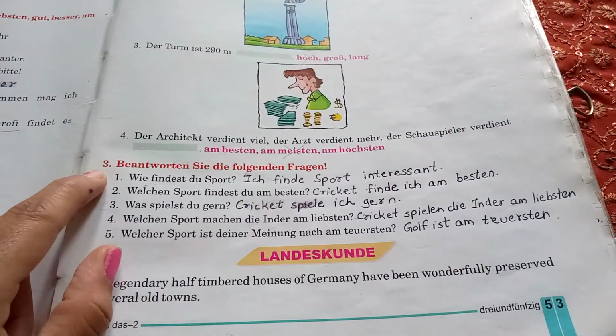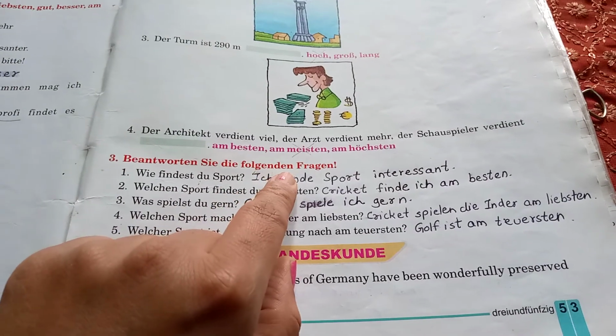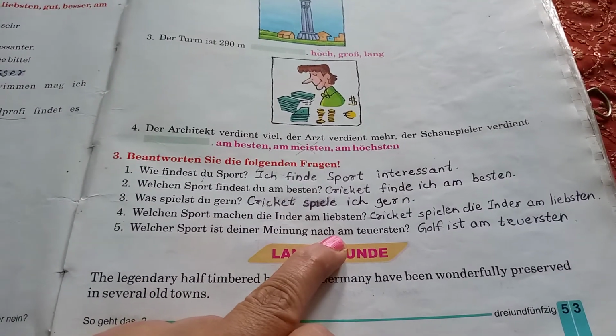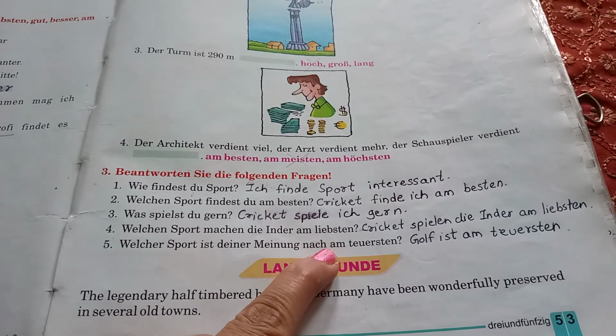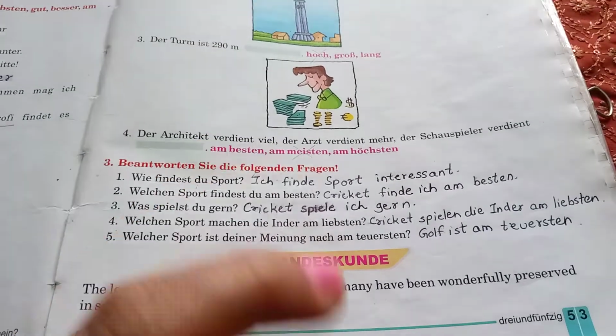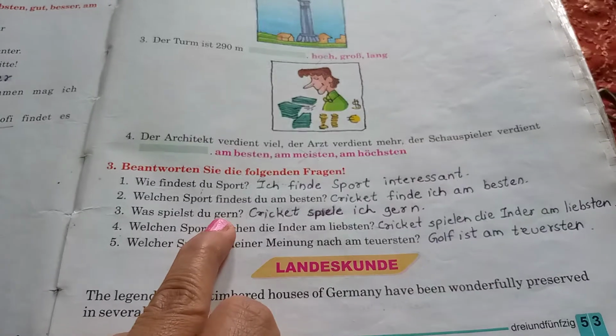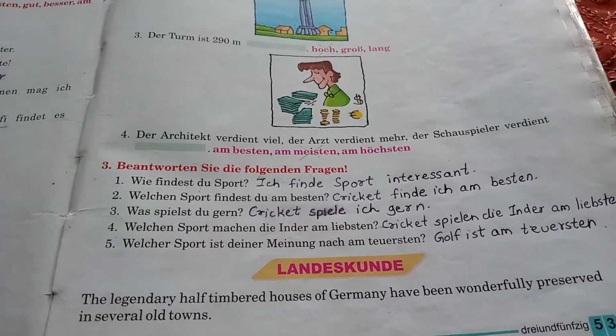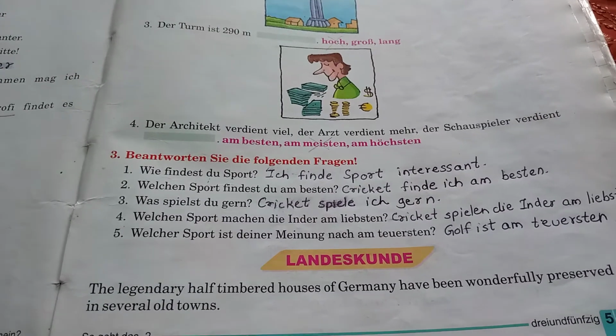Now, this is the last question. Beantworten Sie die folgenden Fragen. Now, here I have written the answer as per my opinion or whatever I like. You have to write what you like. So, was spielst du gern? What do you like to play? Cricket spiele ich gern. I like to play cricket.